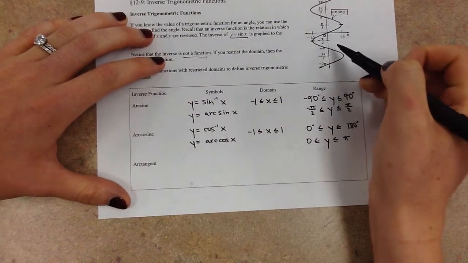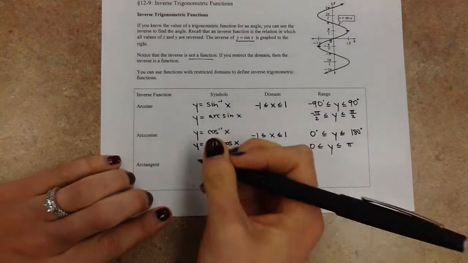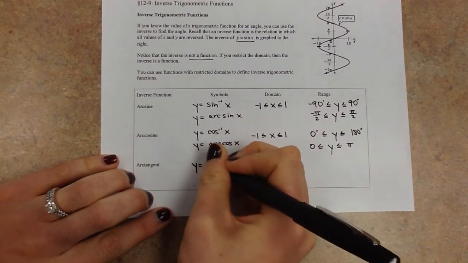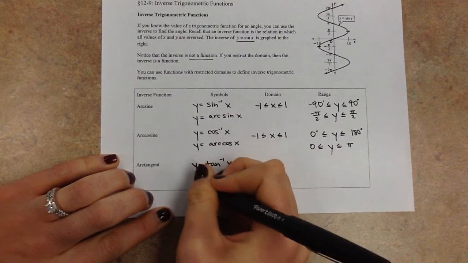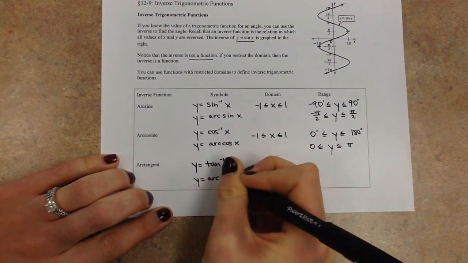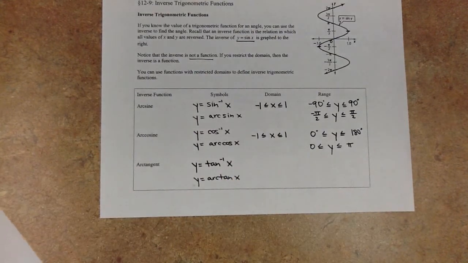Now we can't reference this one anymore because this is sine, so it's not going to help us very much. And then arctangent. Same two notations. Tangent inverse is what you'll see on the calculator, and you can also write arctangent of x. Now this domain is a little bit different because picture my original tangent function.